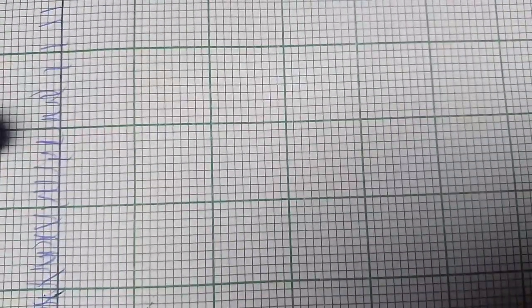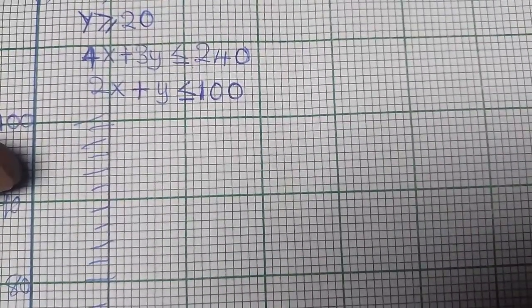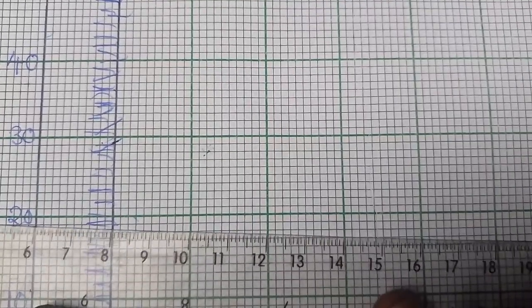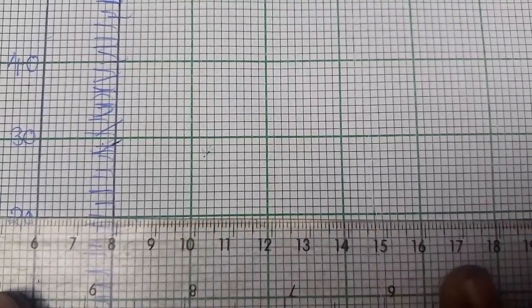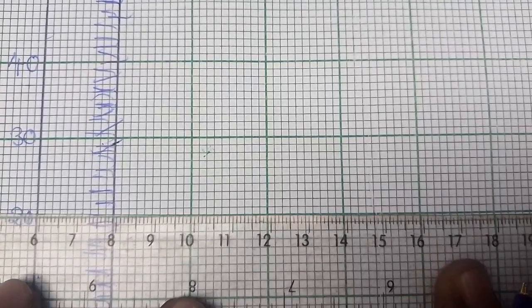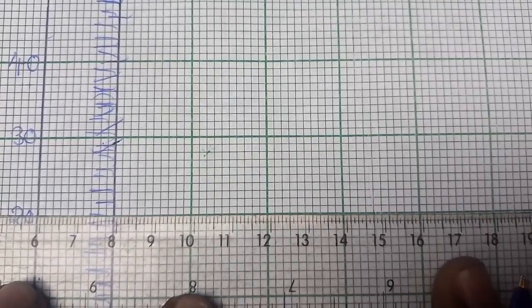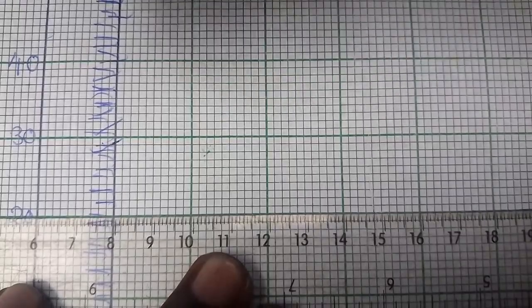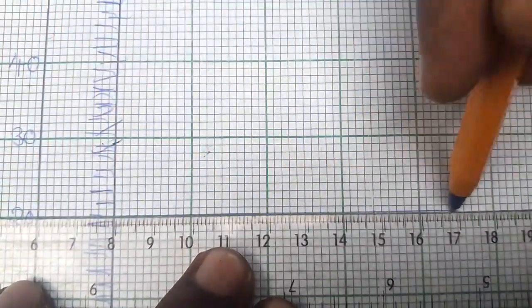After you do that, the next one is also simple. That one is y is 20. You go where y is 20. Where is y 20? It is here. Hope you are able to follow me clearly. You put your line like this. Then the line should pass here like this.